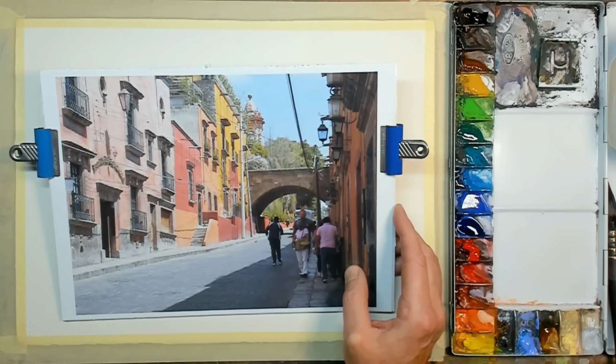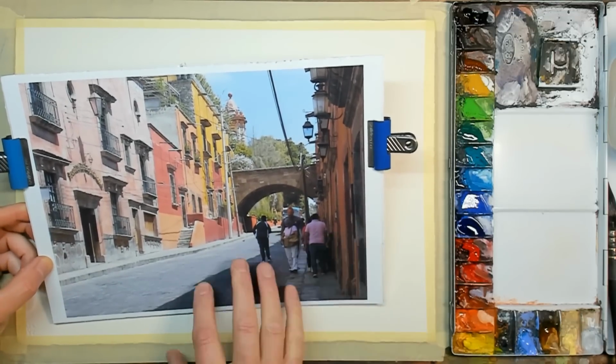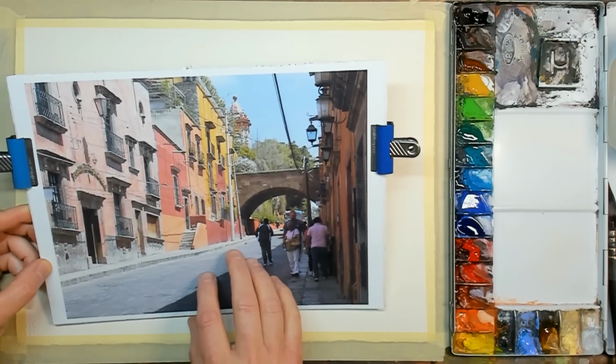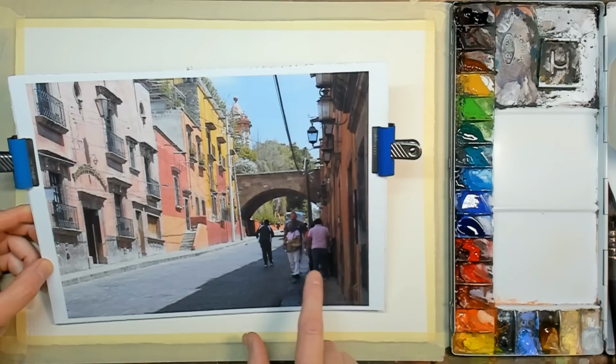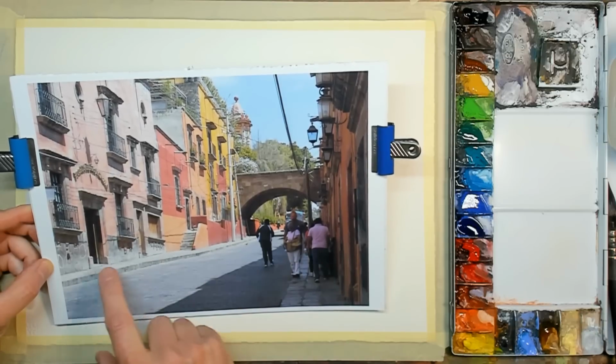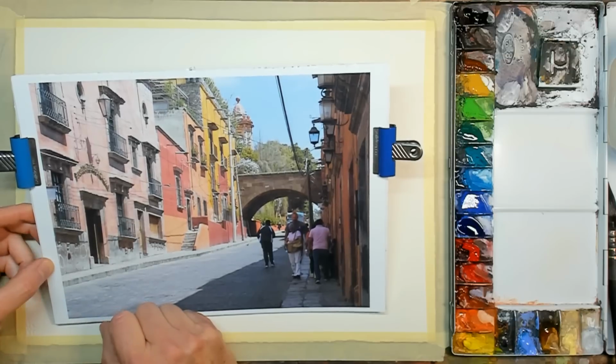Next focus will be on the values. We've got a bright sunny day here. The sunlight's coming from the right, casting dark shadows. We've got lots of lights and darks on the scene, particularly dark underneath that bridge there, probably quite dark in there, dark also in the recesses of some of these open doorways.